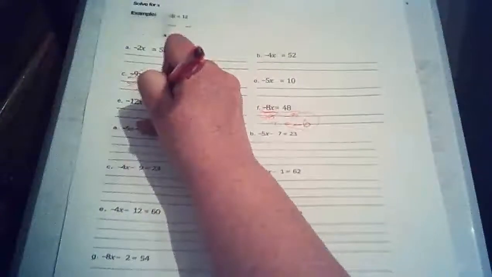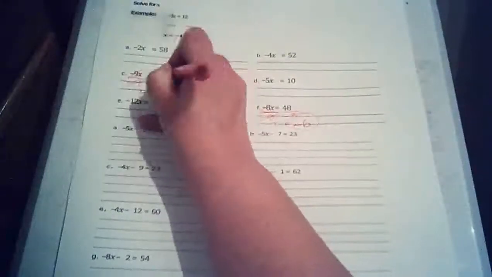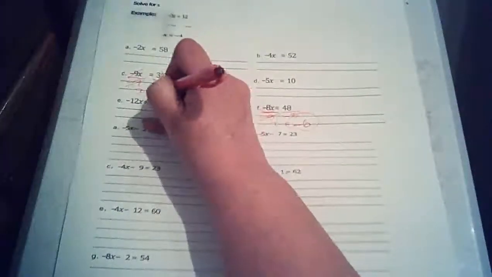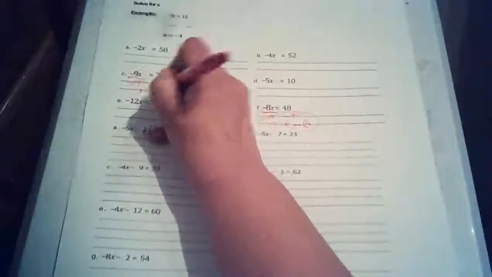Divide by minus 9. Crosses out, so x is equal to negative, positive, negative. 9 into 36 will go 9, 18, 27, 36, 4 times. So negative 4. Done.